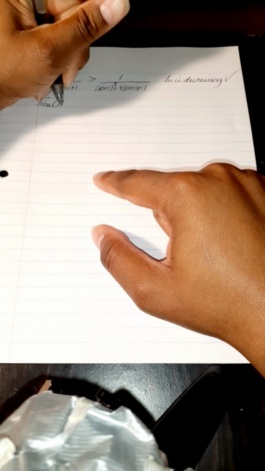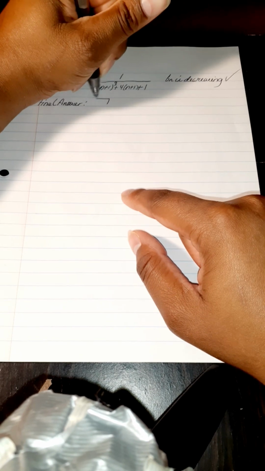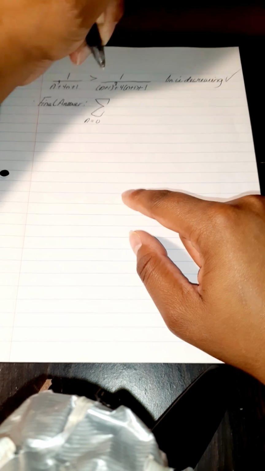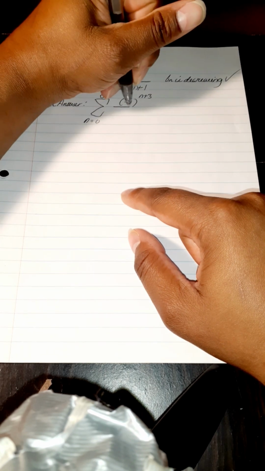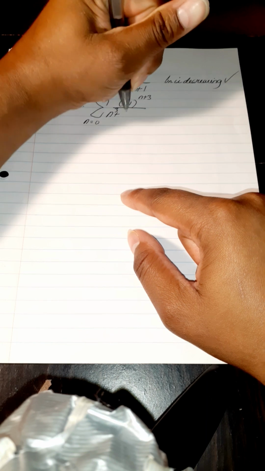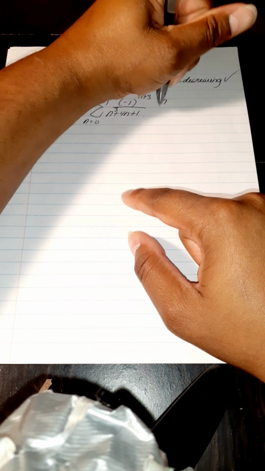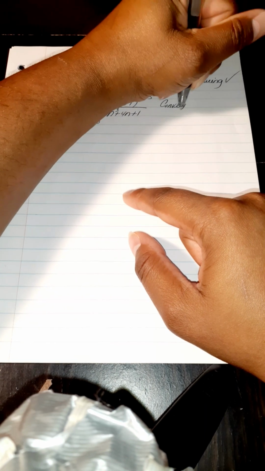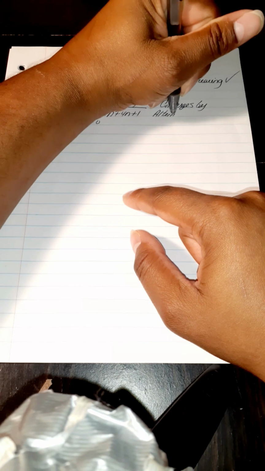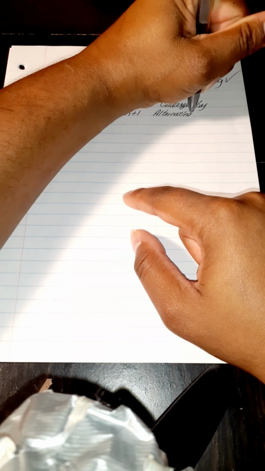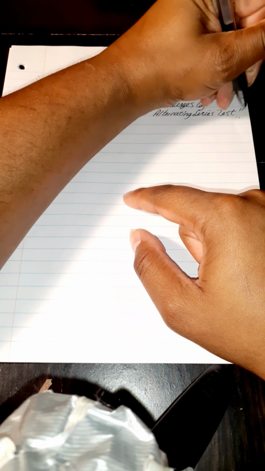So your final answer here, after we use the alternating series test, is that our series from n equals 0 to infinity of negative 1 raised to the n plus 3, all over n cubed plus 4n plus 1, converges by the alternating series test. And that is your answer.